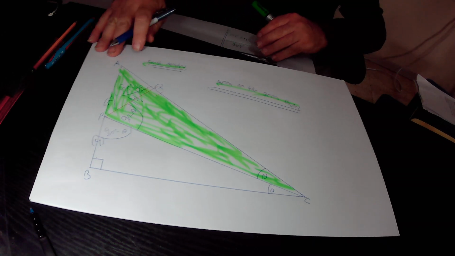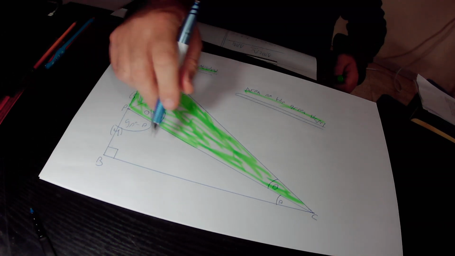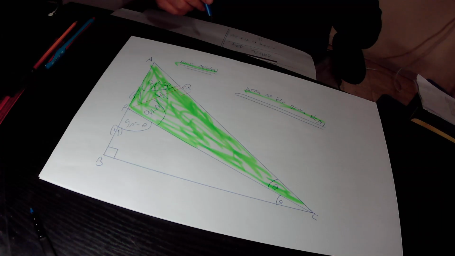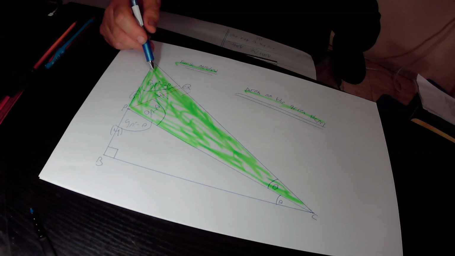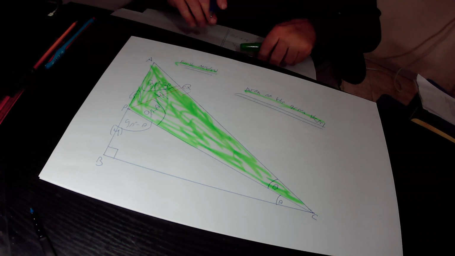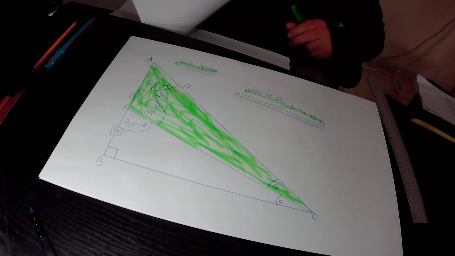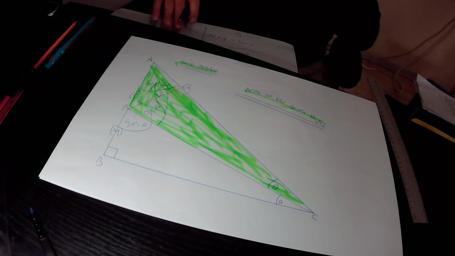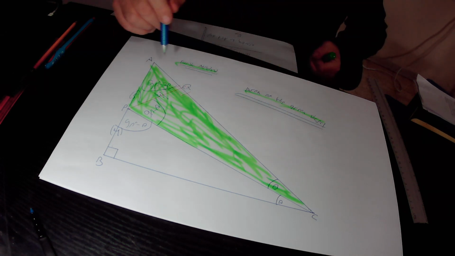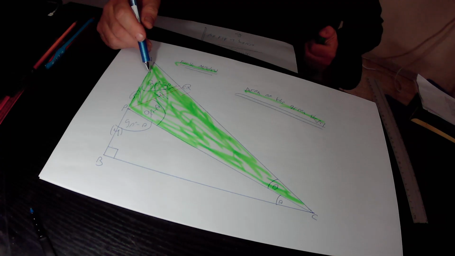From the drawing, it is very easy to see that the big triangle ABC is similar to this small triangle APQ. So why is the big triangle ABC similar to this small triangle APQ?